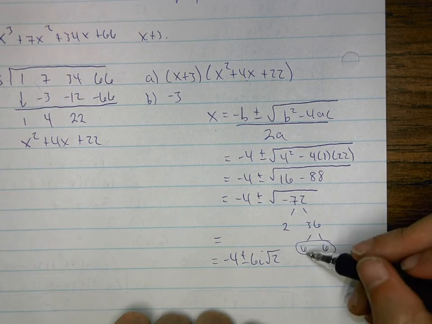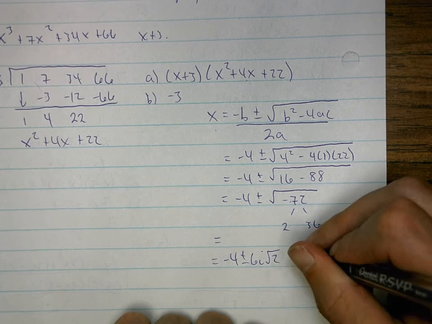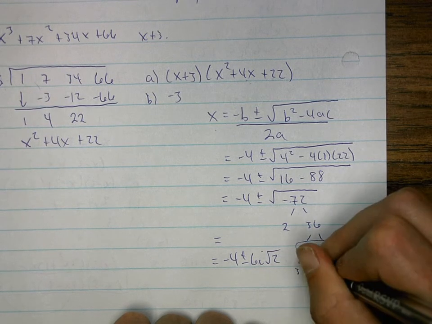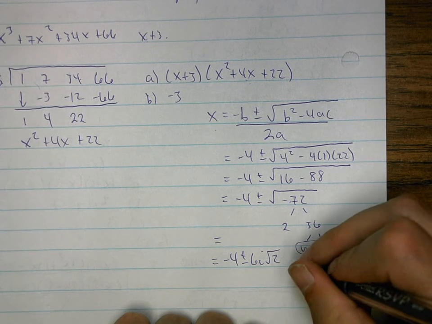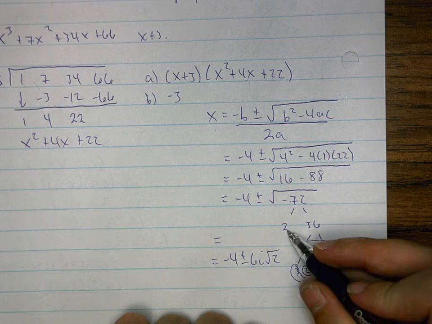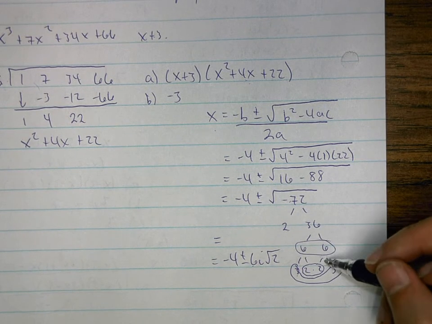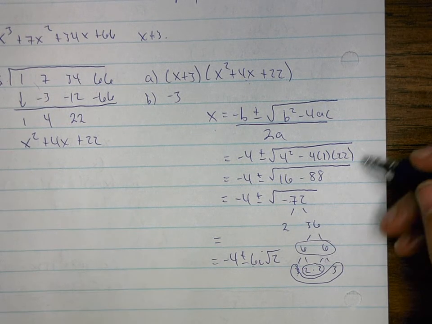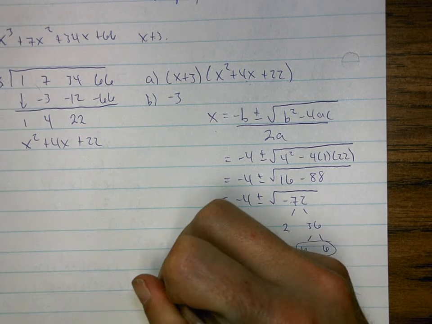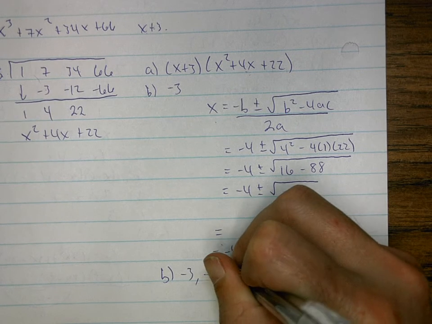If you decided to keep factoring this guy out, you went from 6, you went to 3 and 2. From that is 2 and 3. You'd pull a set of 2's out. You'd pull a set of 3's out. 2 times 3 is 6, with a 2 left over in the root. So whenever you have a copy, you can kind of just stop there without making the branches keep going. So this is our imaginary root. So our answer to B is negative 3 and negative 4 plus or minus 6i root 2.